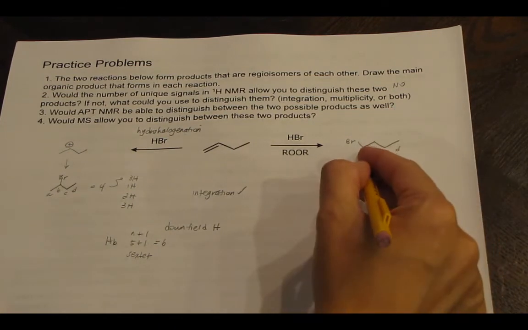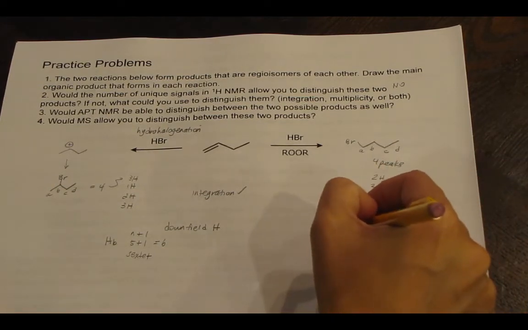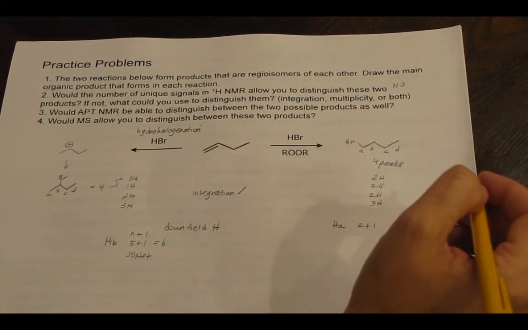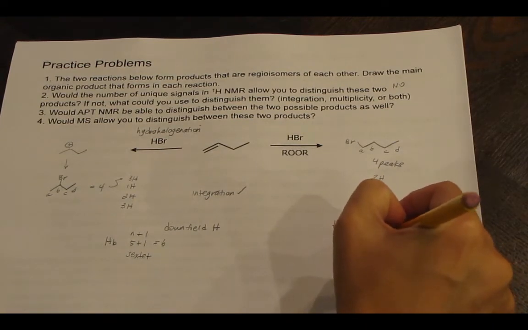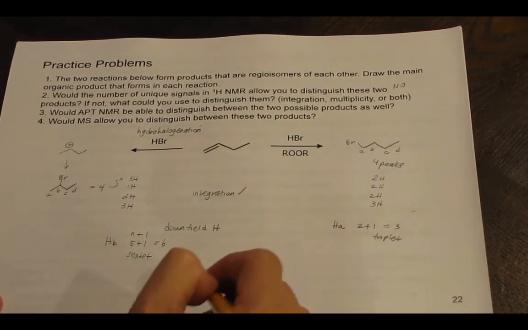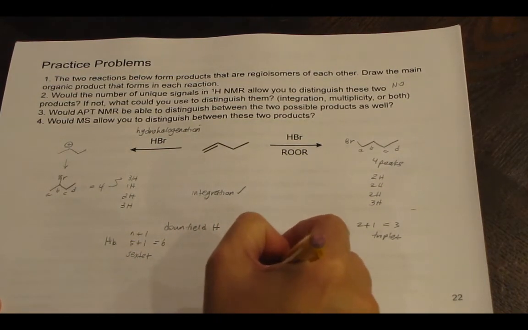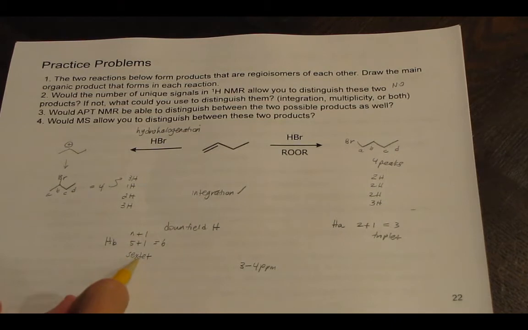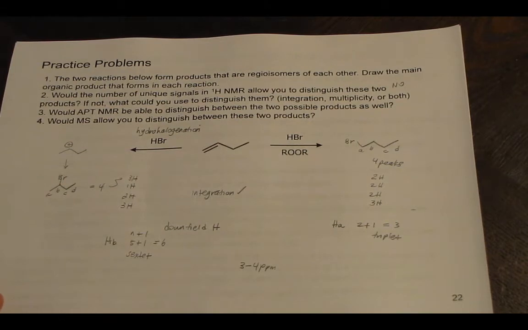What would HA look like in terms of multiplicity? It has HB only as its neighbor. With the n plus 1 rule, it has 2 neighbor HBs, 2 plus 1 is 3, and is a triplet. So you could look at the NMR in the 3 to 4 ppm range, and you're either going to see a sextet if this product's favored, or a triplet if this regioisomer is favored.